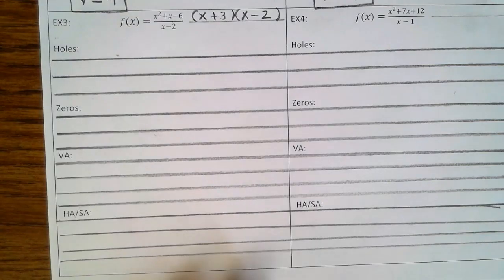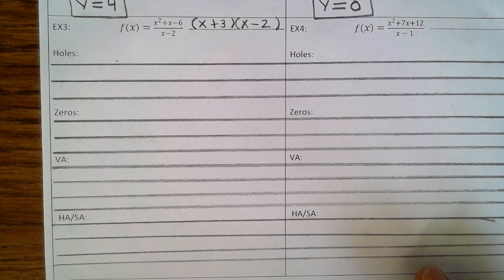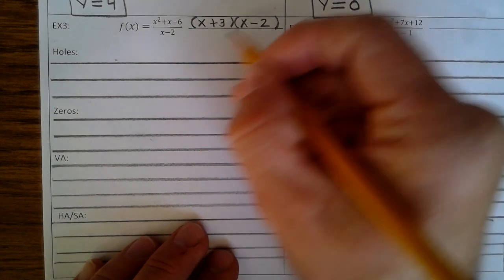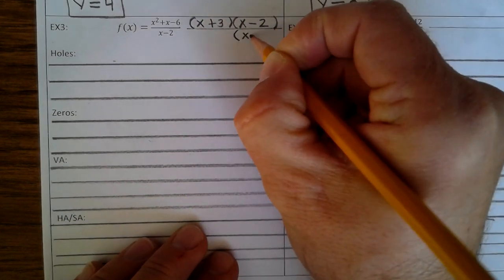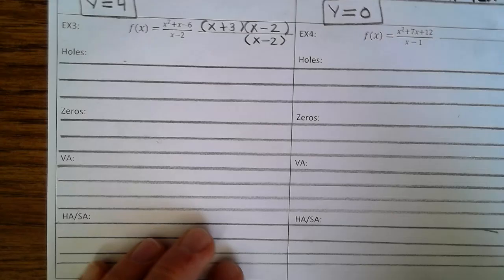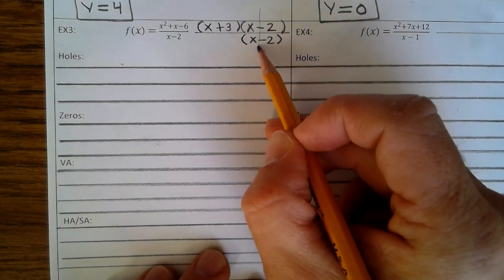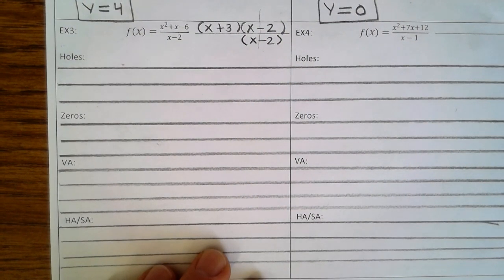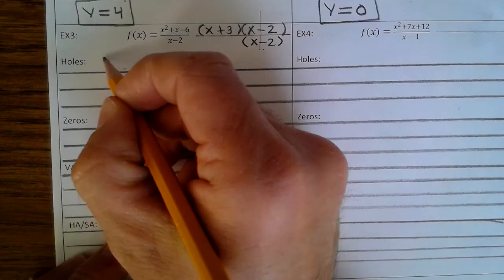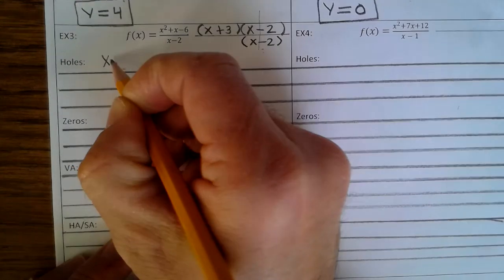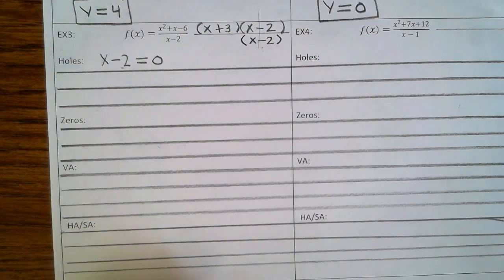Okay, now here you have x minus 2. Now you'll see here that anything divided by itself is 1. So this divides and becomes 1. So then we now know we have a hole at x minus 2, and we set that equal to 0. Okay, and solve. So x equals 2, but a hole is a point.